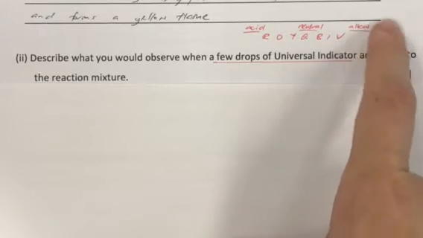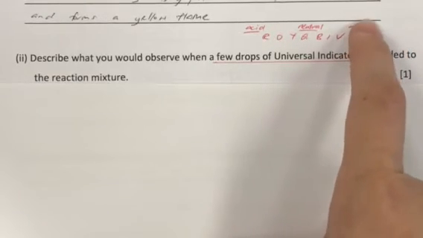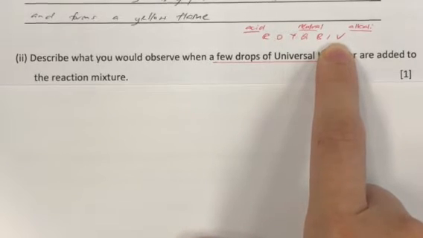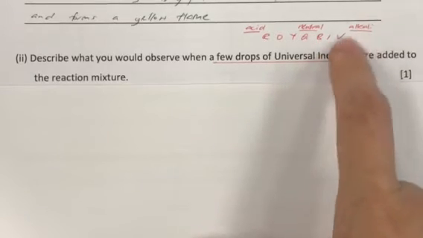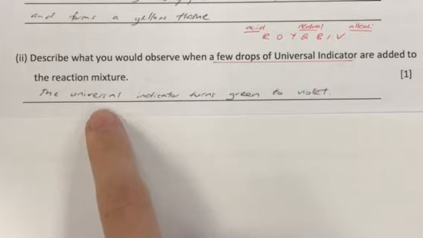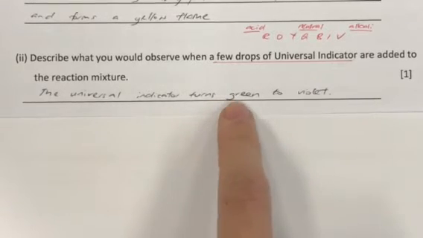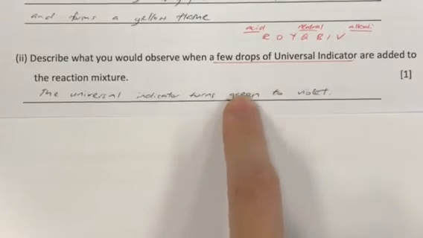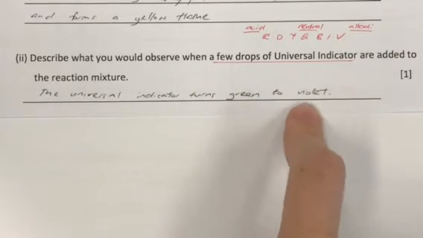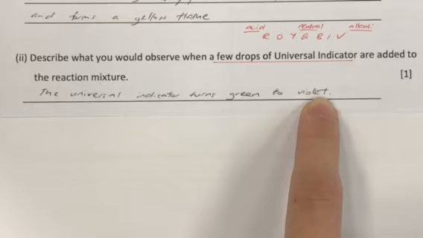Okay, and the color for a strong alkali formed in this case will be violet, which is why they are called alkali metals, because after reaction with water, they form a strong alkali. So you would see the universal indicator turns from green, which was the color of water, to violet, which was the solution after the reaction of the metal with water.